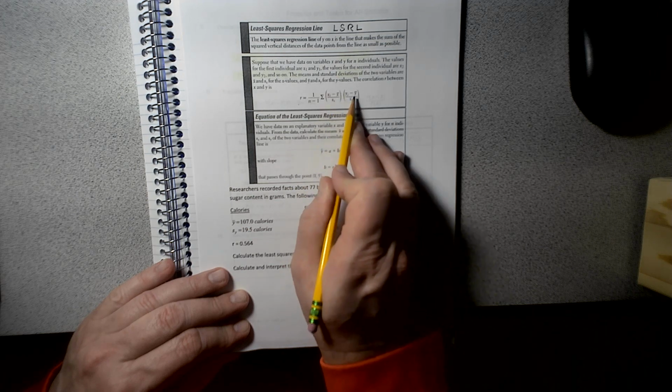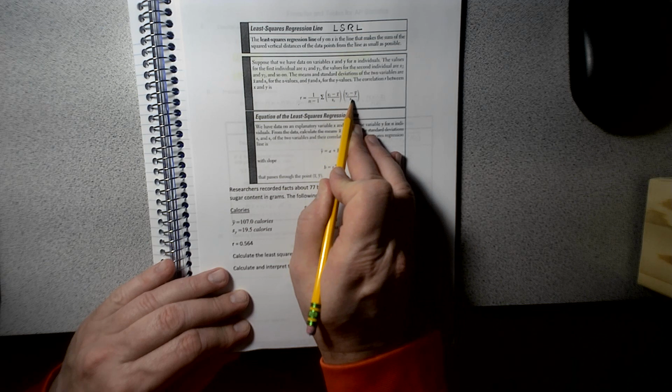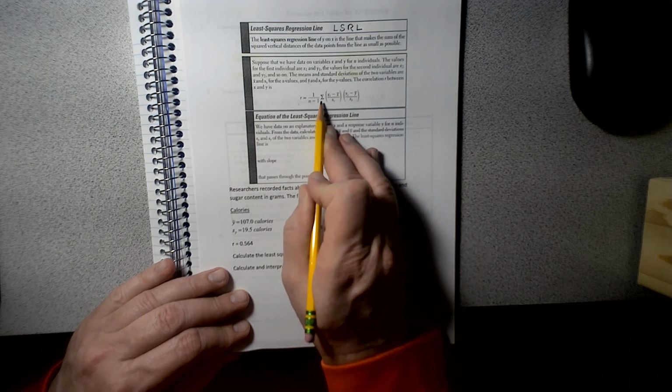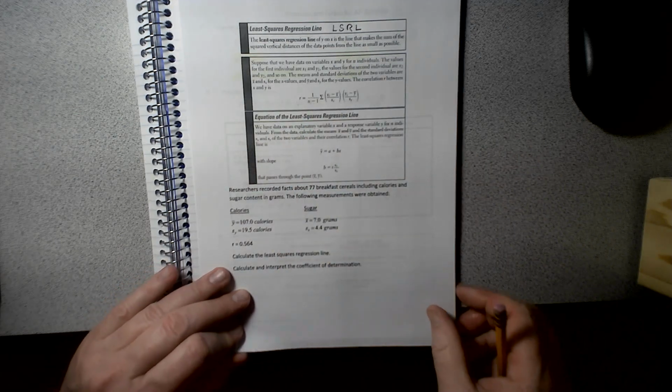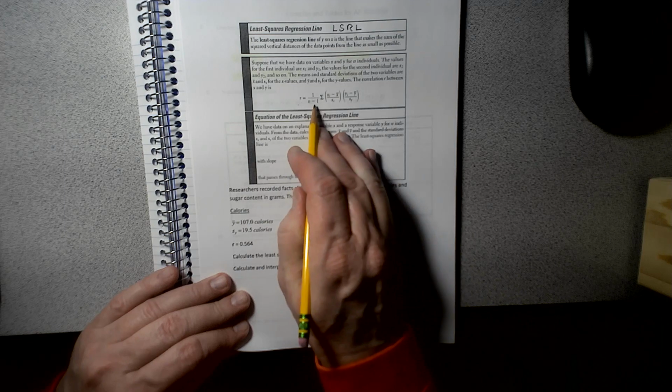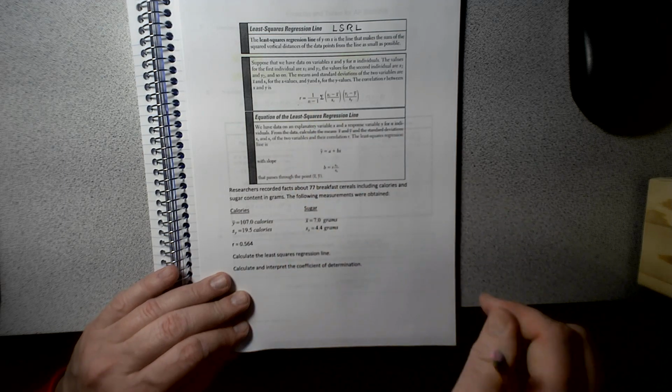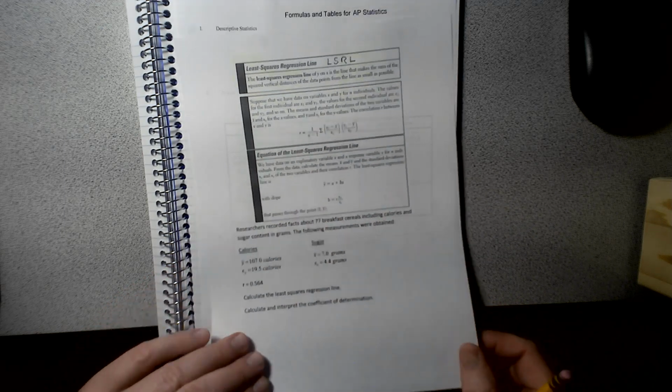Then it does these z-scores for each number in each list, multiplies them, sums them all up, and then divides by n minus 1, or multiplies by 1 over n minus 1. So that's what's happening in the background in your calculator when you do a line of best fit.